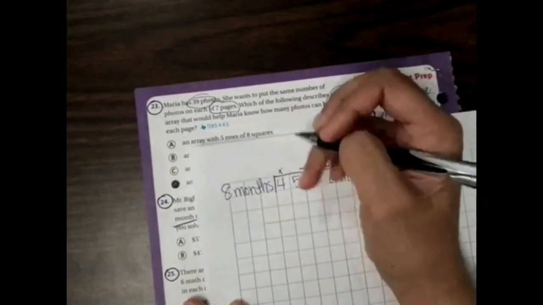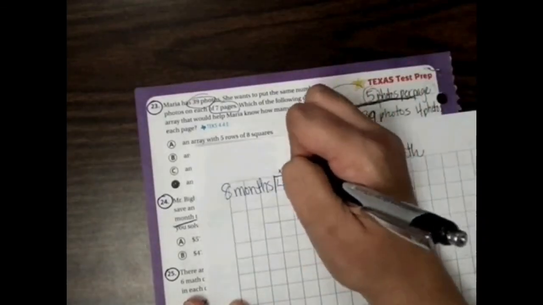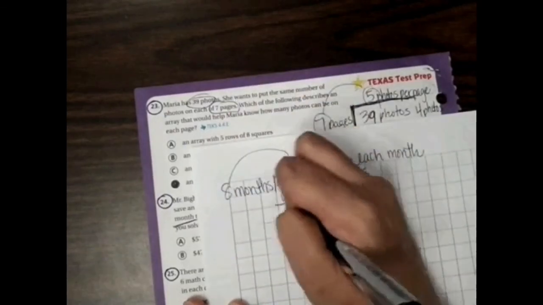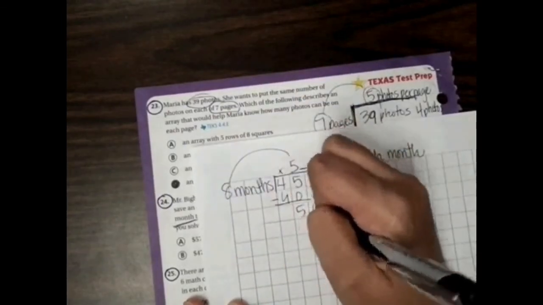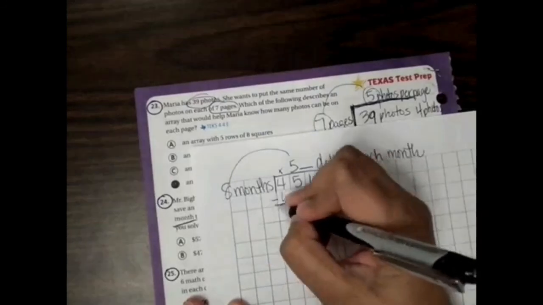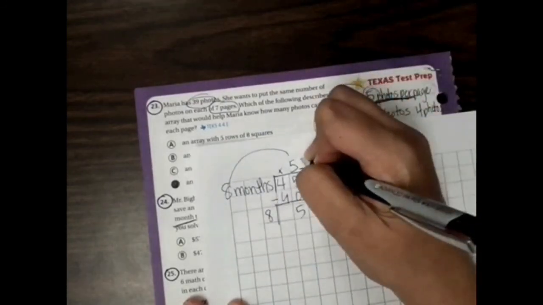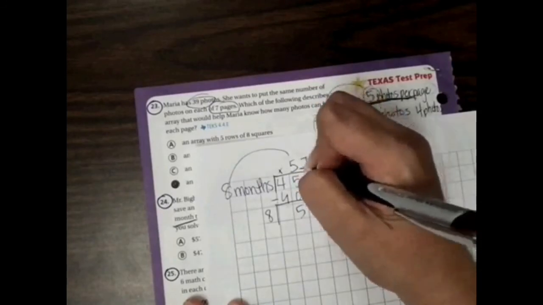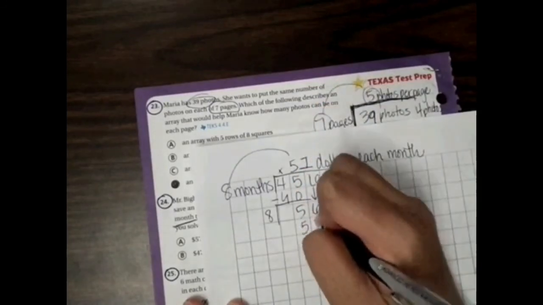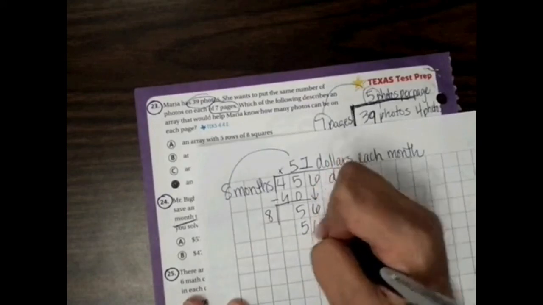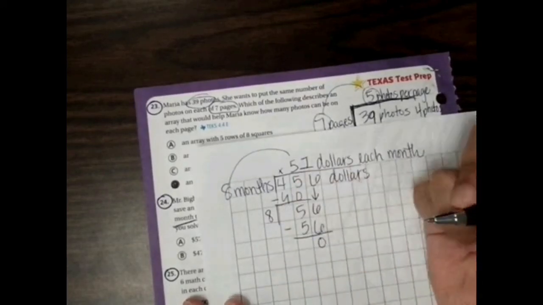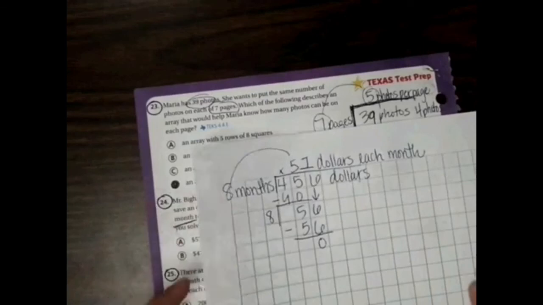8 can't go into 4, so I'm going to do 8 into 45. That will be 5 times. 8 times 5 is 40. Bring down the 6. 8 into 56 is 7 times. 8, 16, 24, 32, 40, 48, 56. 56 minus 56 is 0. So $57 each month. And that is an answer choice.